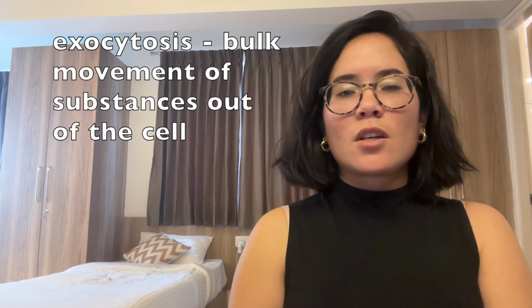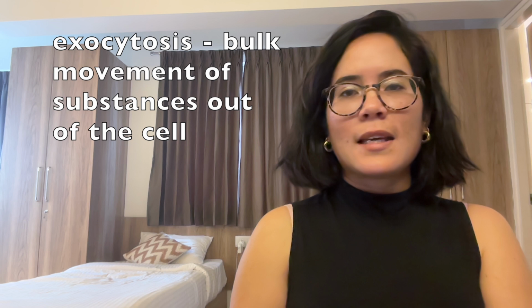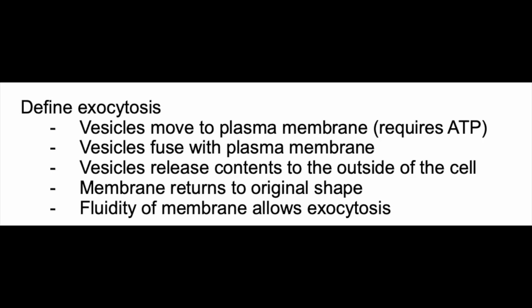So what is exocytosis? Well, the opposite is going to take place here. So in this case, the vesicle moves towards the plasma membrane. This requires ATP. The vesicle fuses with the plasma membrane and releases its contents to the outside of the cell, and the membrane returns to its original shape. And importantly, it's the fluidity of the membrane which enables both exocytosis and endocytosis to take place.